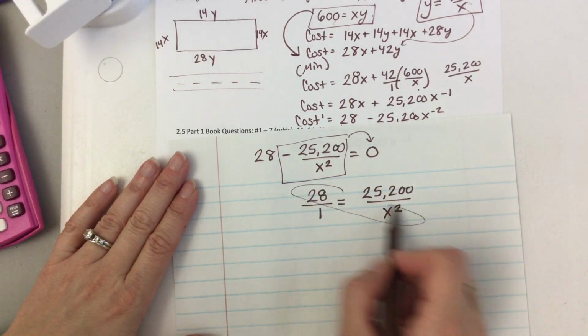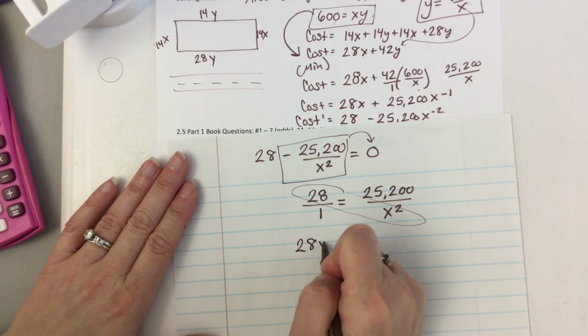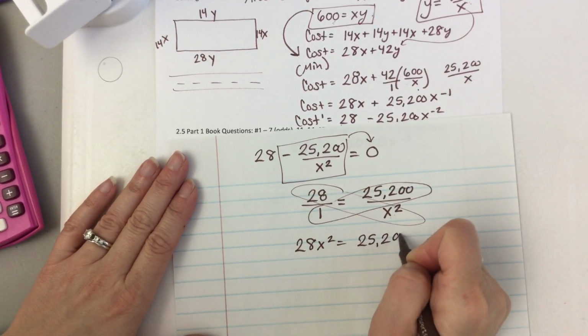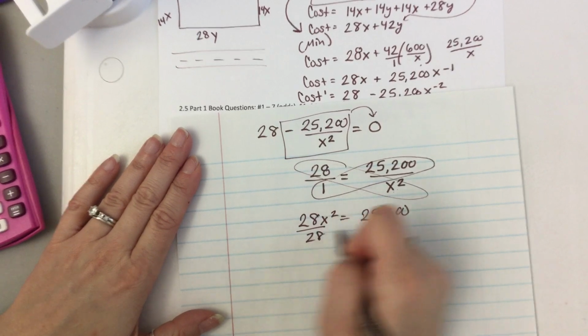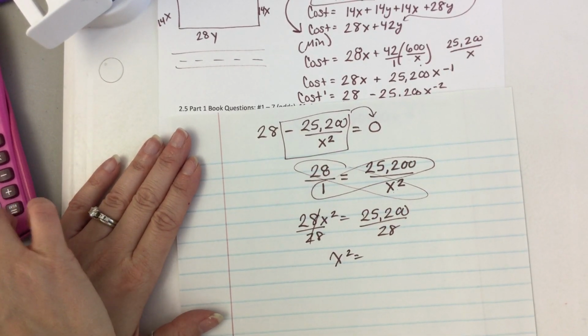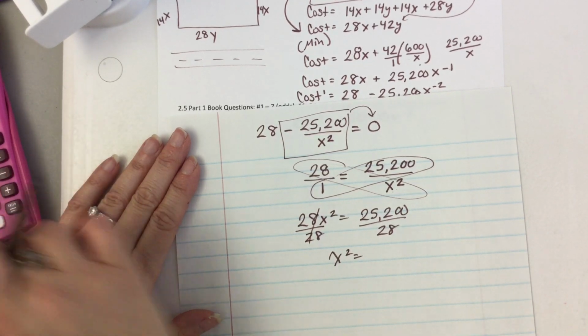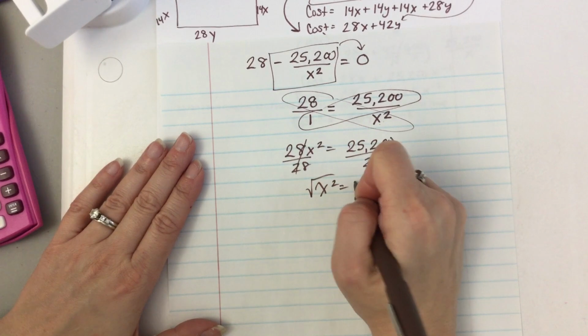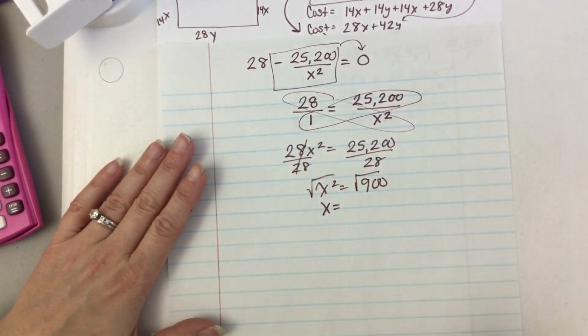Now I can cross multiply. 28x squared equals 25,200. Divide both sides by 28. If I have 25,200 and I divide it by 28, I have 900. In order to solve for x, you have to take the square root of each side.